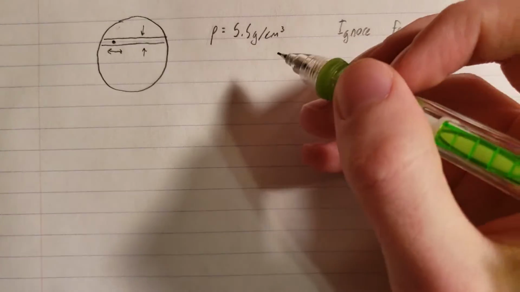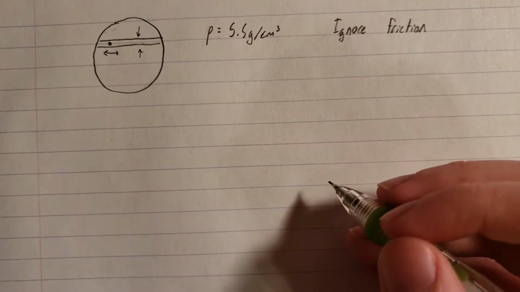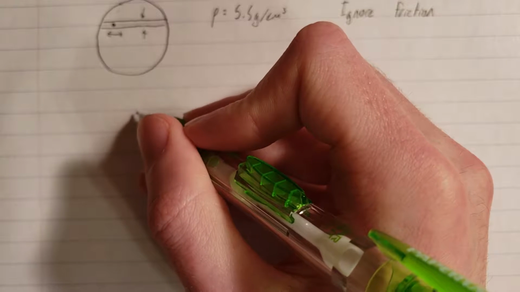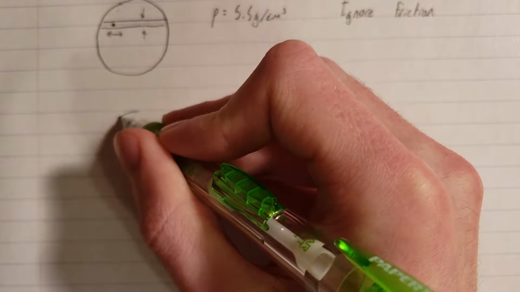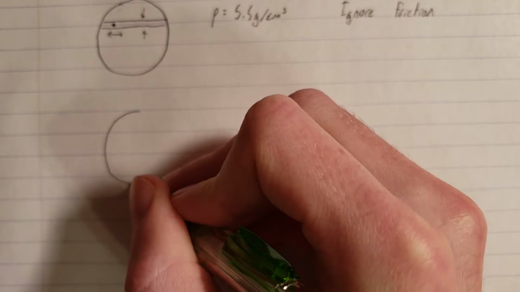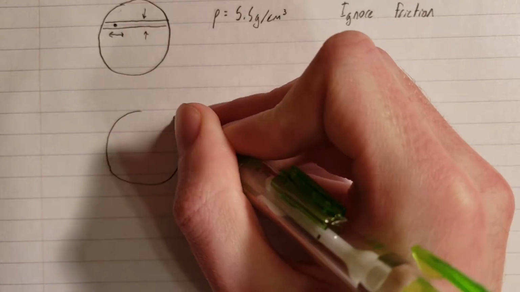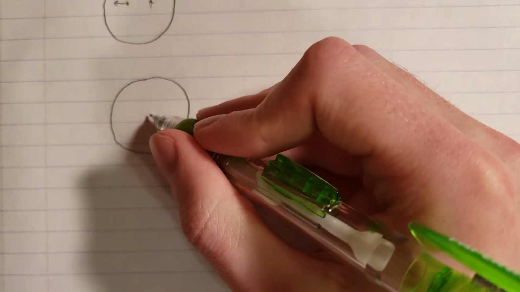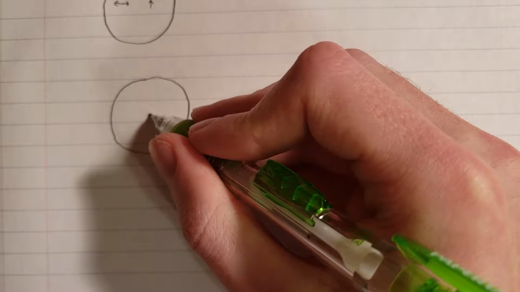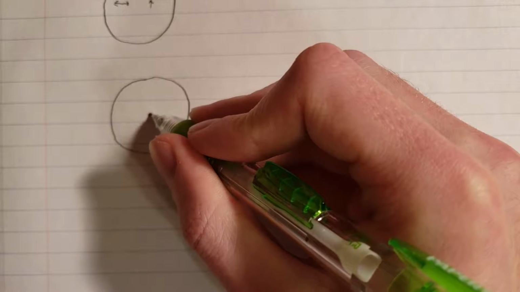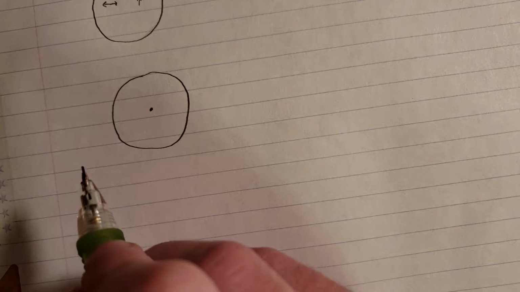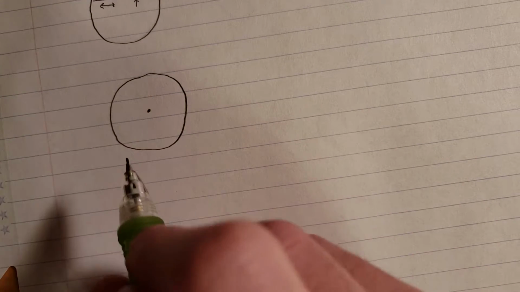Ignoring my drawing skills. So, what we need to do to begin with is to draw out the problem a bit more meticulously. That's not a very good sphere, but we're going to have to live with it. So I'll call the center of this sphere right here. And I'm going to say that this line, again, we're assuming that the hole is of negligible radius.